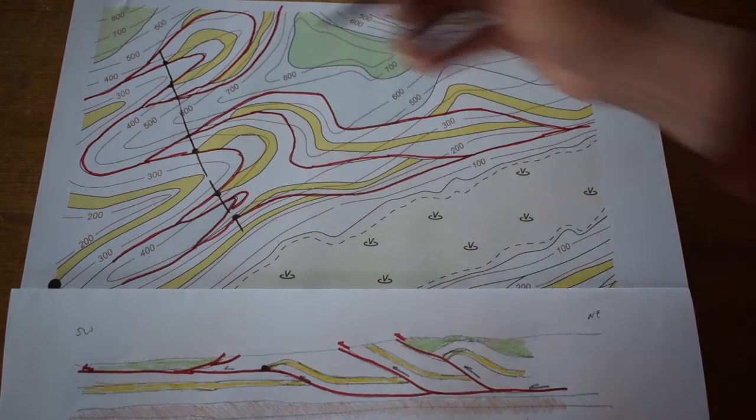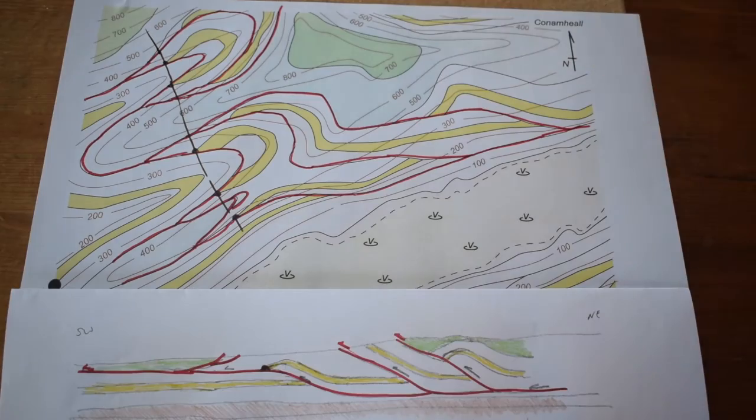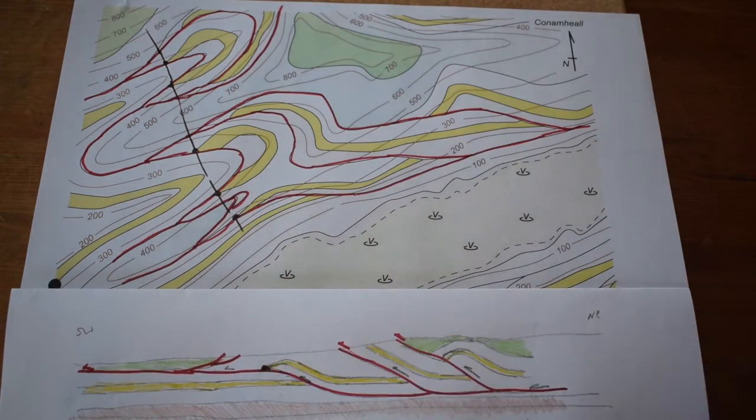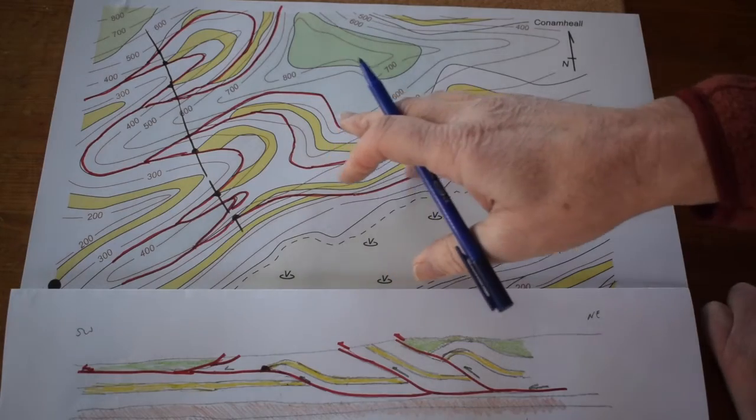It tells us, and of course it continues, it tells us the orientation of this ramp structure in the hanging wall. We can do the same for the next thrust up.